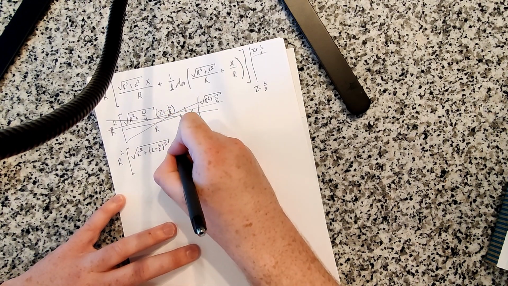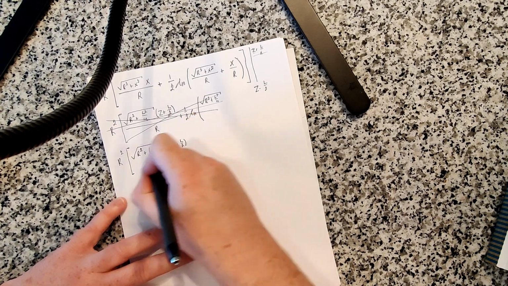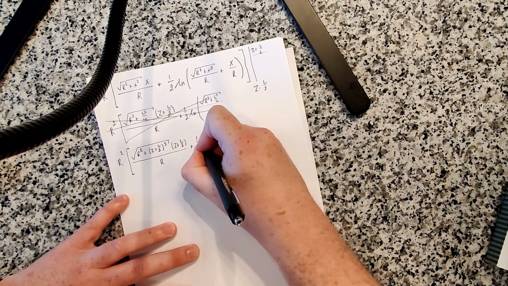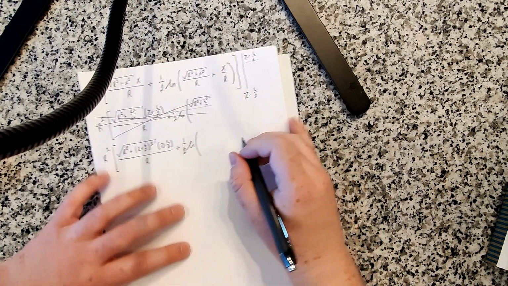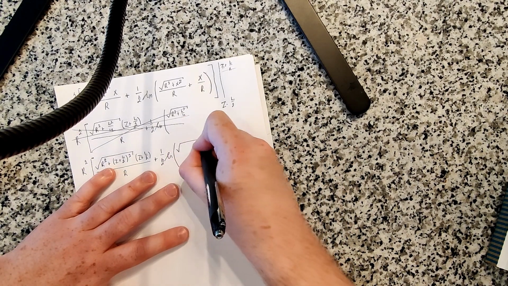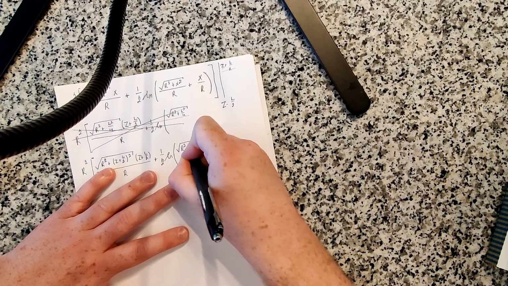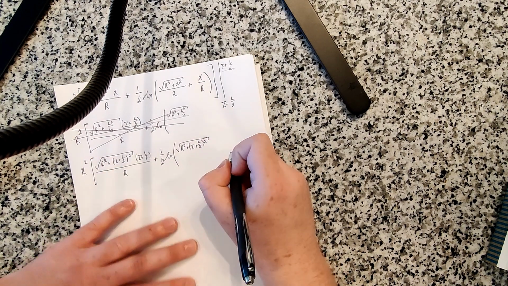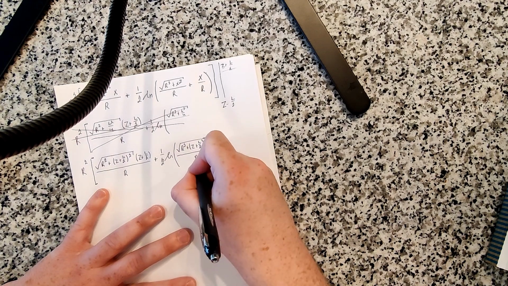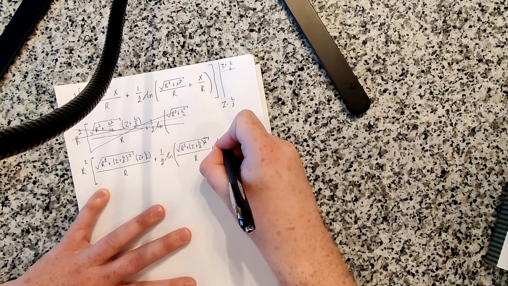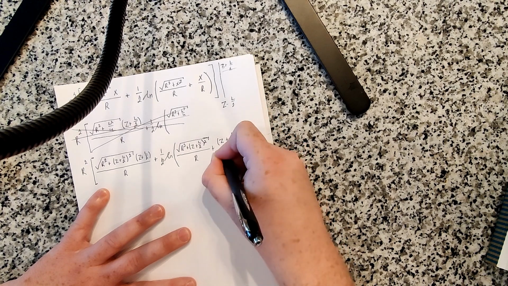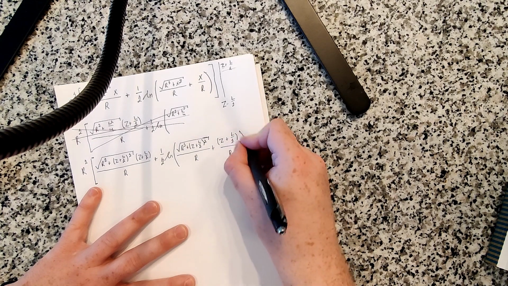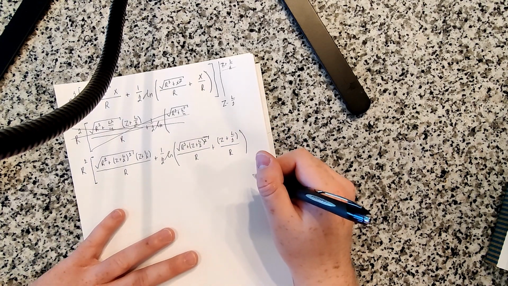And then times (z + L/2) all over r, plus 1/2 natural log of the square root of r squared plus (z + L/2) squared over r, plus (z + L/2) over r. So I can really put these into one term here. Okay.